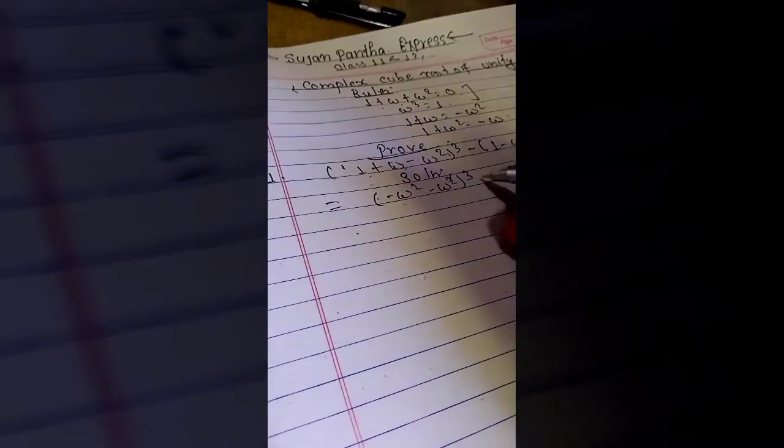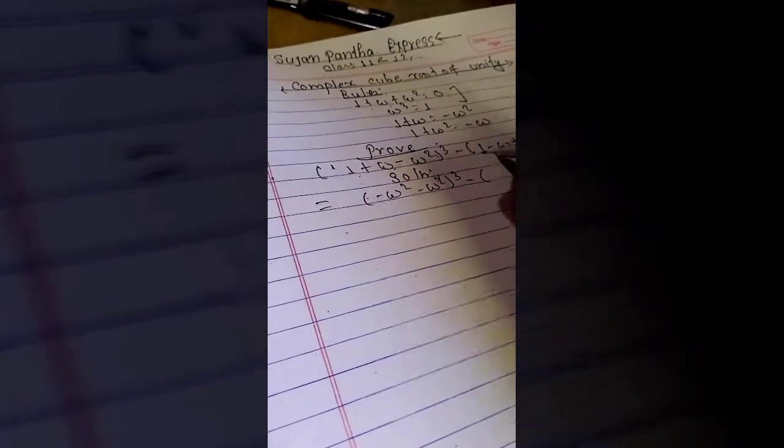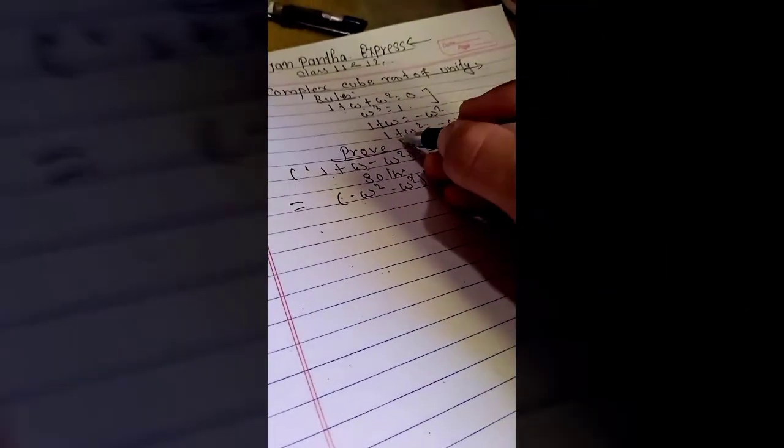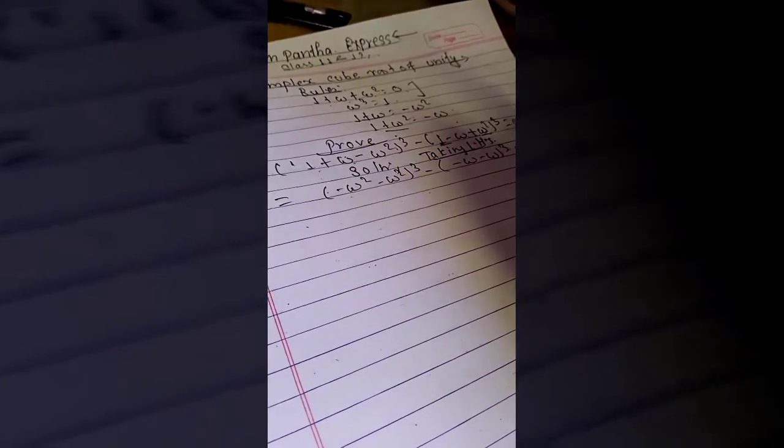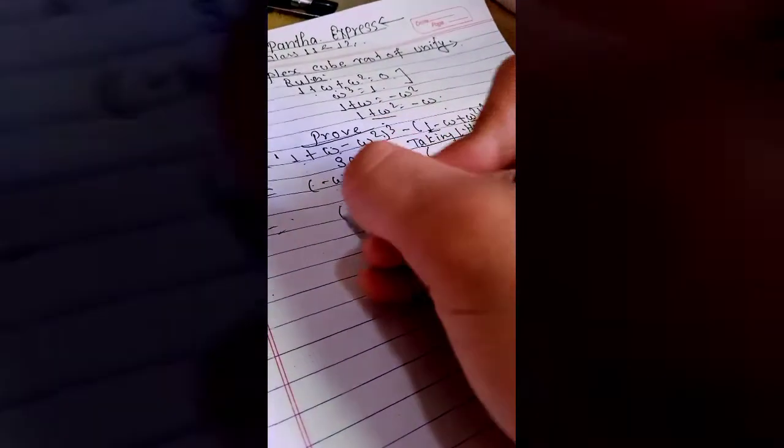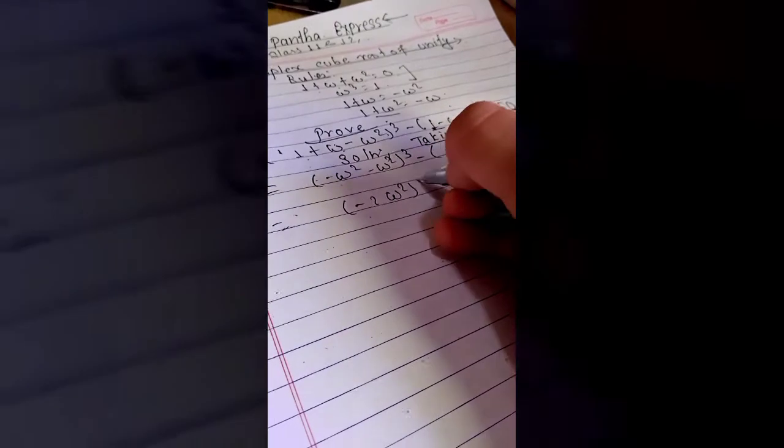Don't forget to write the equals sign here. Now 1 plus omega square: we have seen that 1 plus omega square means minus omega, so it becomes minus omega cube. Taking the left hand side, we have to prove 0. So we get minus 2 omega square cube minus 2 omega cube.